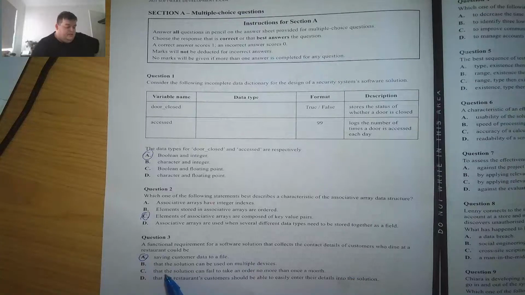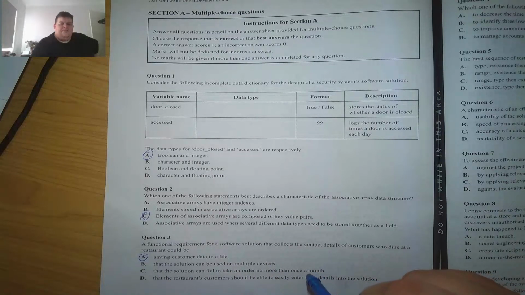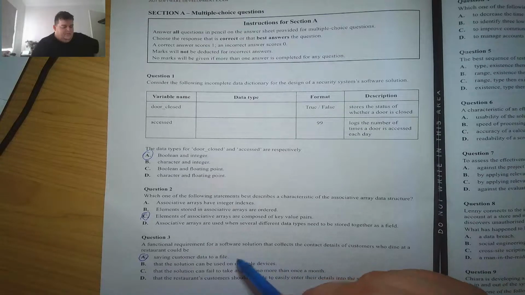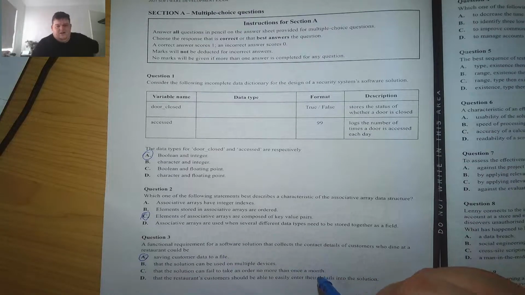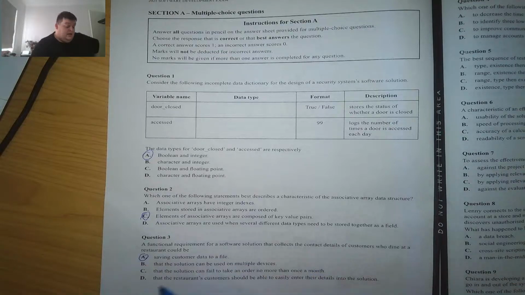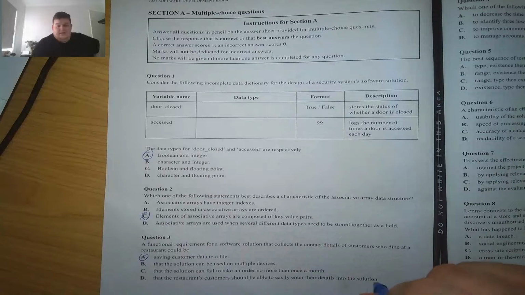The next one is that the solution can be used on multiple devices. Sounds good, but that's a non-functional requirement because the program is still working even if it's only working on one system. That the solution can fail to take an order no more than once a month. That sounded kind of like a system objective to me, but I was tossing up between A and C. So that one I was kind of like, okay, maybe. And then the last one, that the restaurant's customers should be able to easily enter their details. That is non-functional. So it's either A or C.